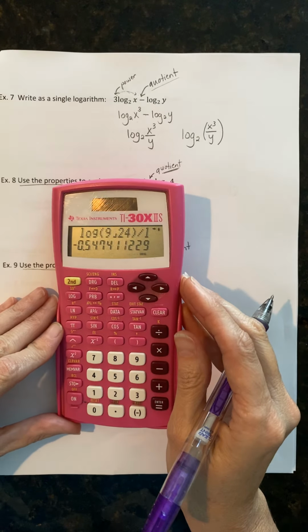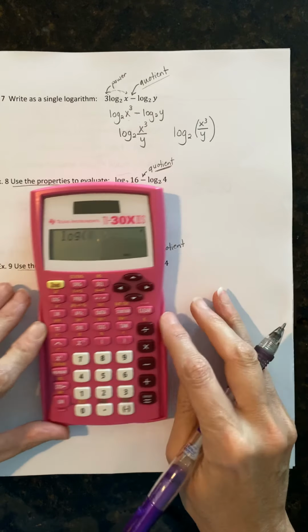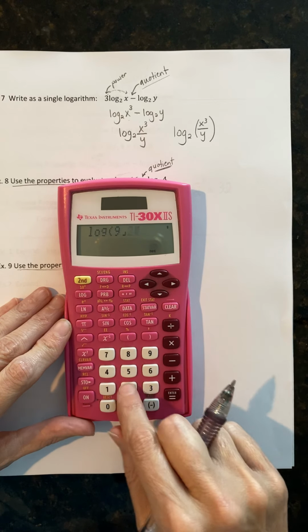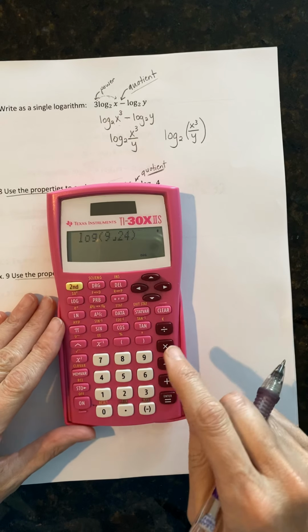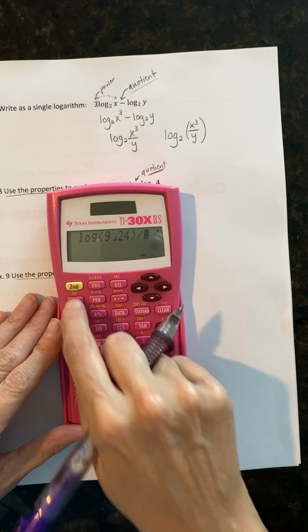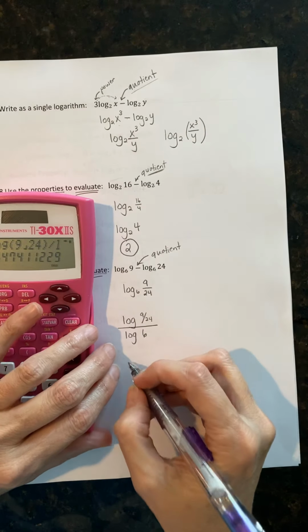And you get, let me make sure I do that right. Log, sorry, my dog is distracting me. 9/24, that's the top. And then divide it by log 6. Yep, you get this answer right here.